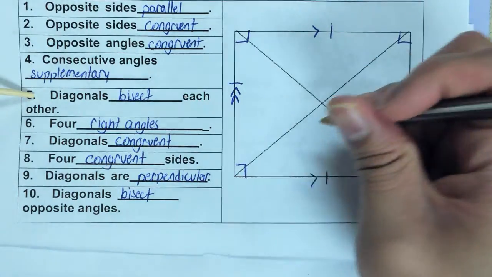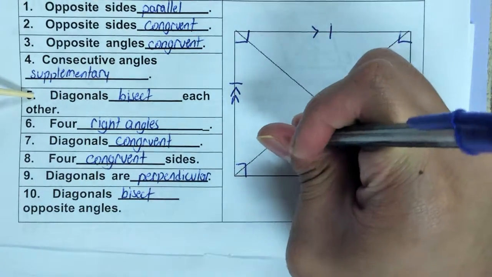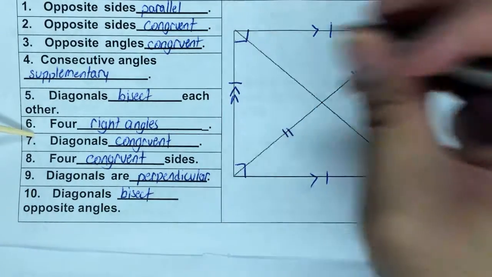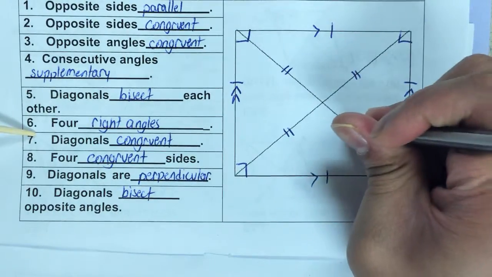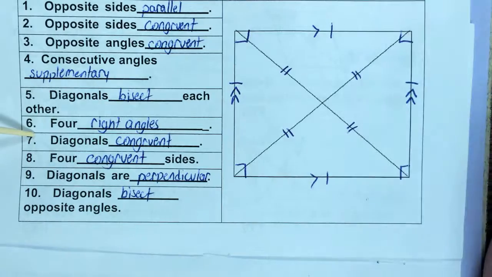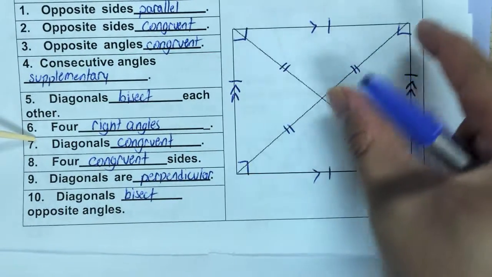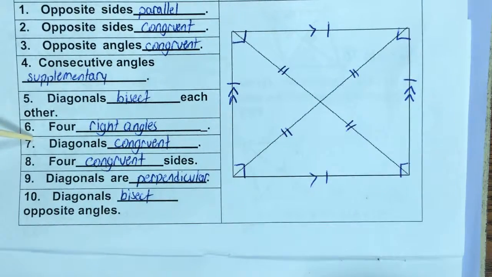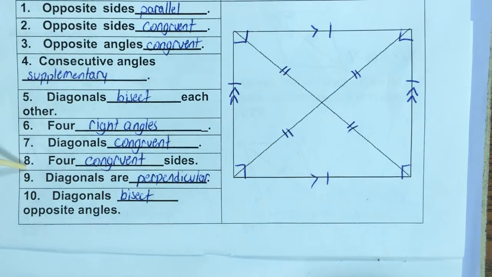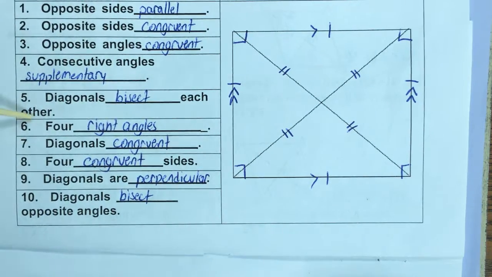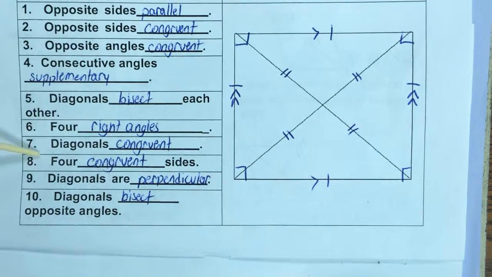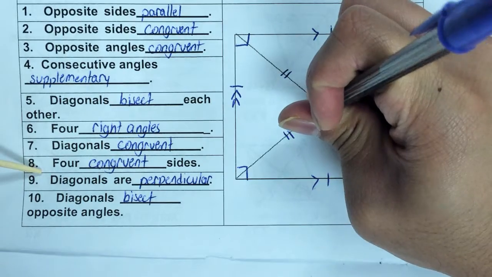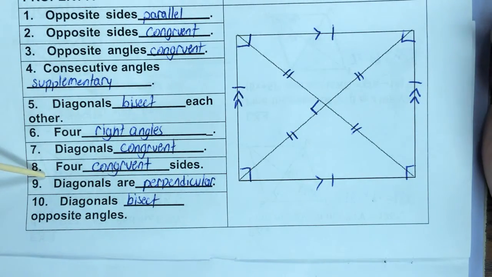Diagonals bisect each other. And more specifically, the diagonals are congruent, which means all these 4 segments, 1, 2, 3, 4, are congruent. Alright. 4 right angles, diagonals congruent, 4 congruent sides, diagonals are perpendicular. So this is actually 90 degrees in there.